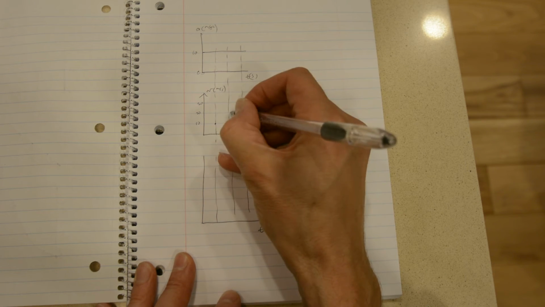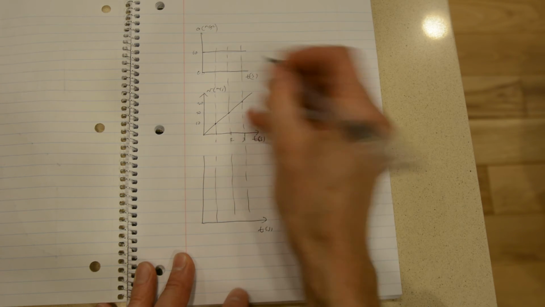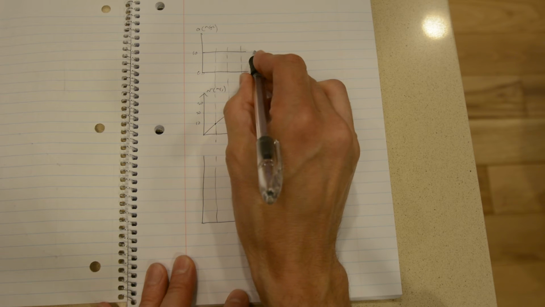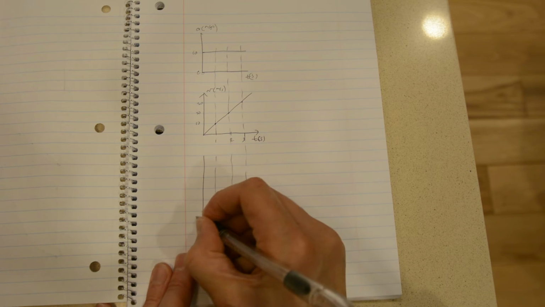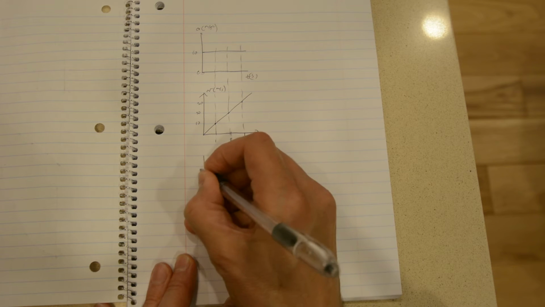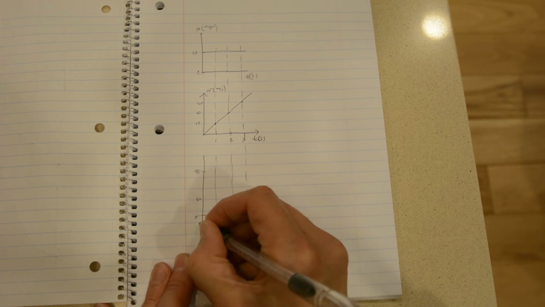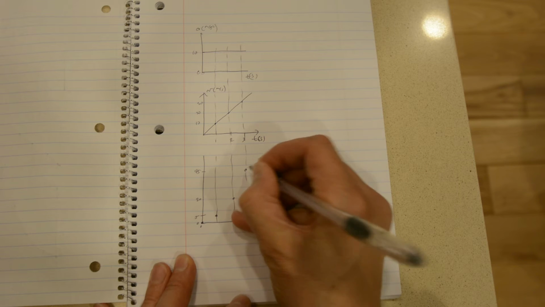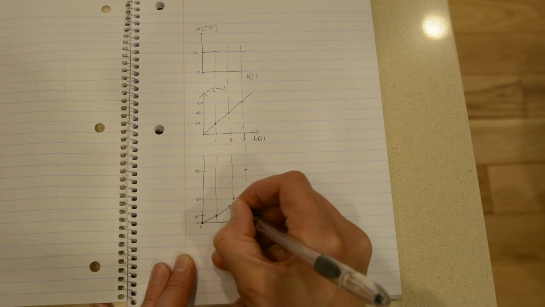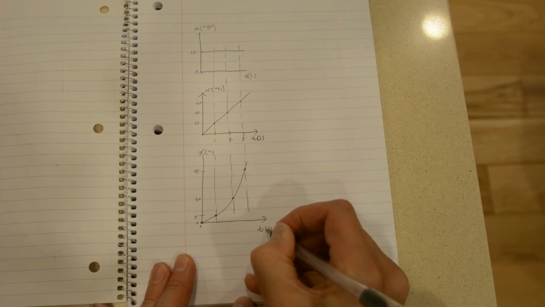So we had a nice linear graph for velocity, a linear constant for acceleration, and over here we had 5, 20, and 45, 0, 0. Displacement in meters, time in seconds.